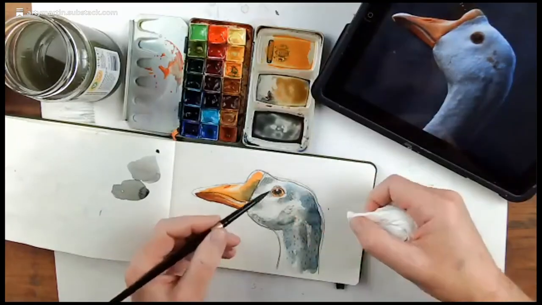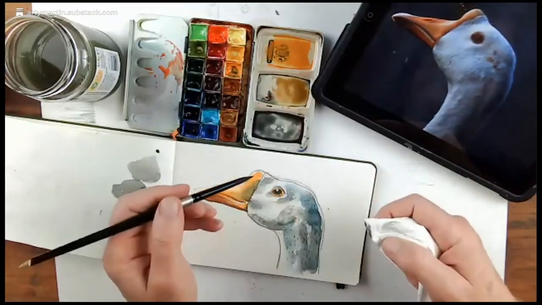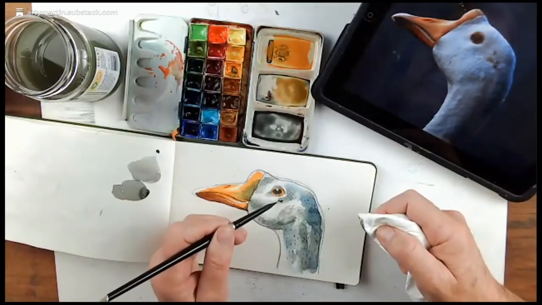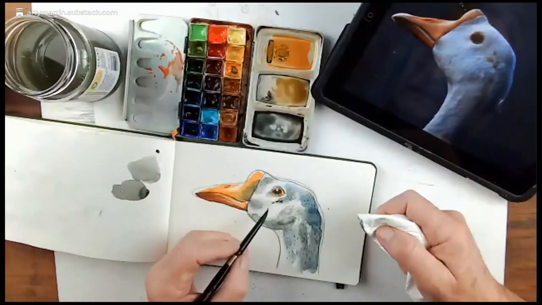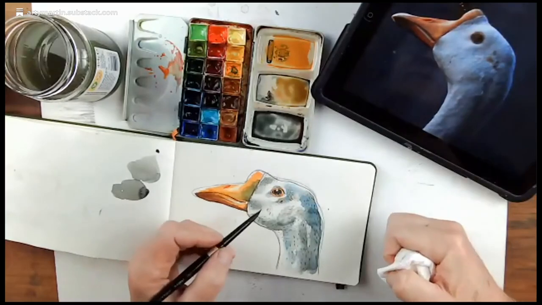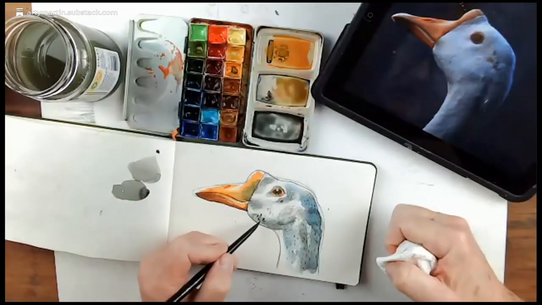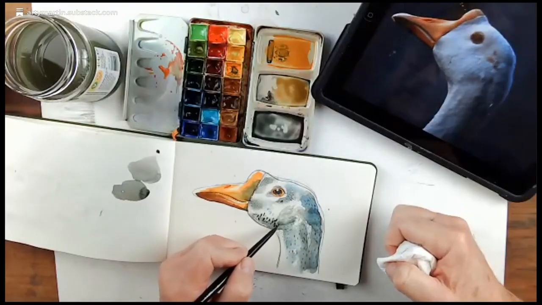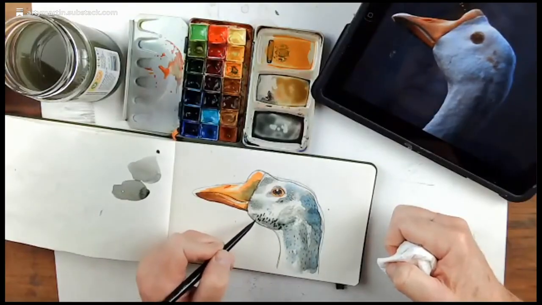I'm now drawing with this brush. When I say drawing, I mean I'm putting marks on like this, which is quite nice, but I'm then dabbing them off. So look, if I'm putting these marks on to give the impression of feathers like this, which looks good.